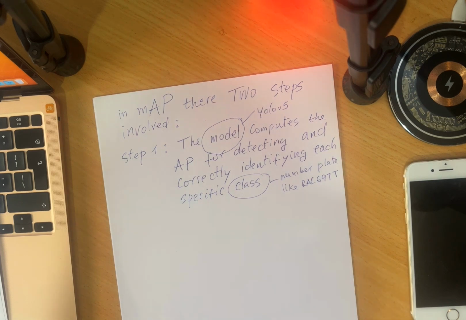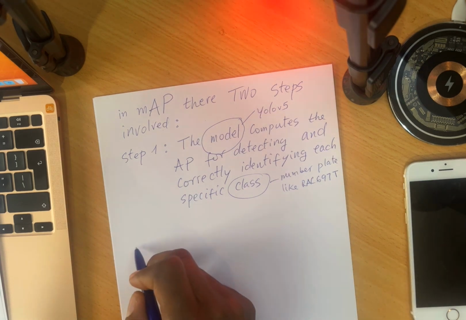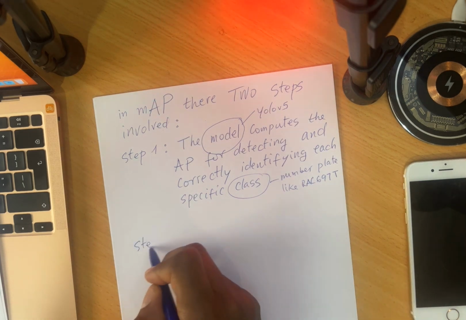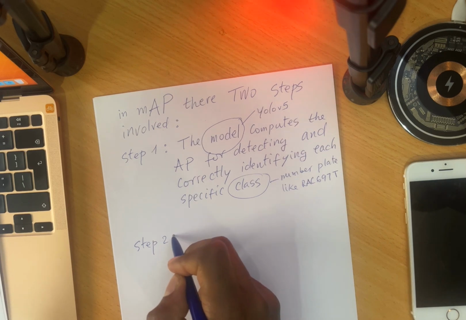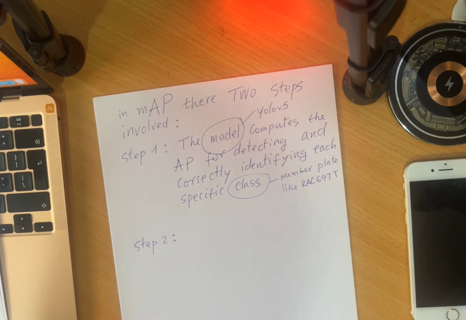Then step number two. Once the average precision values for all number plate classes are computed, they are averaged.